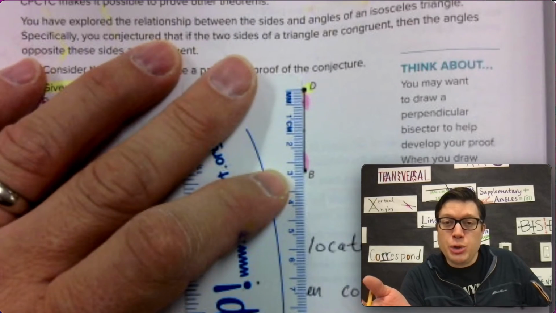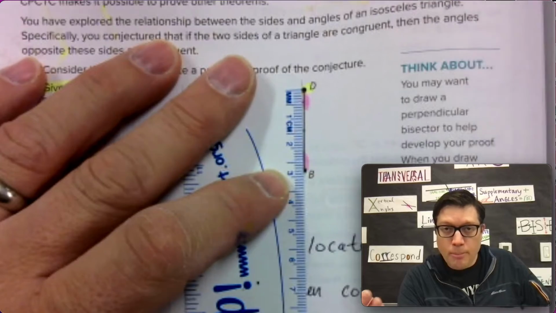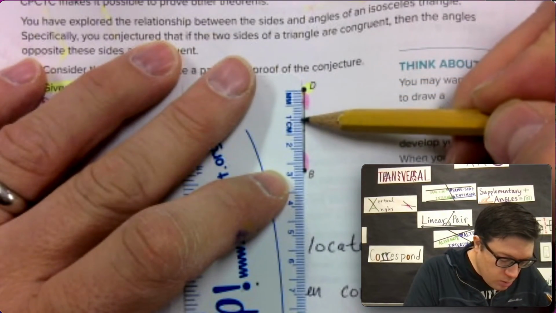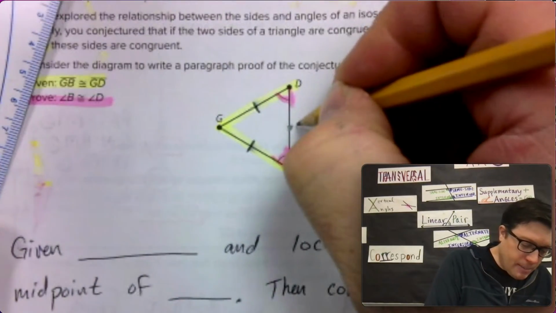Divide 28 by 2, you get 14. Or divide 2.8 by 2, you get 1.4. So I want to make a mark at 1.4 centimeters. 1, 2, 3, 4. Make it a little bit bigger. I'm going to label that as M.